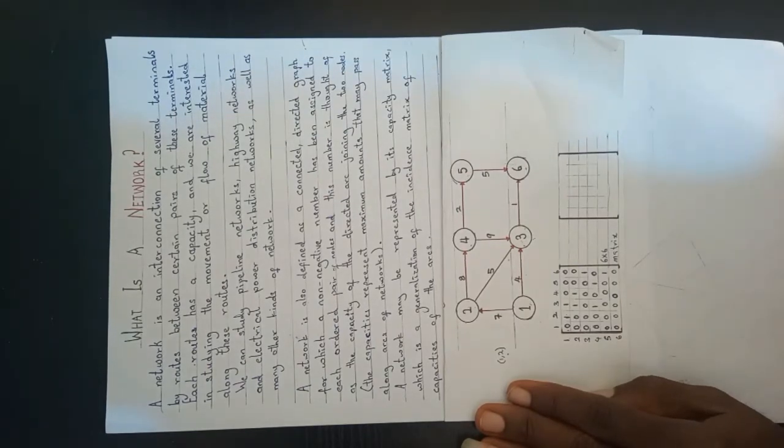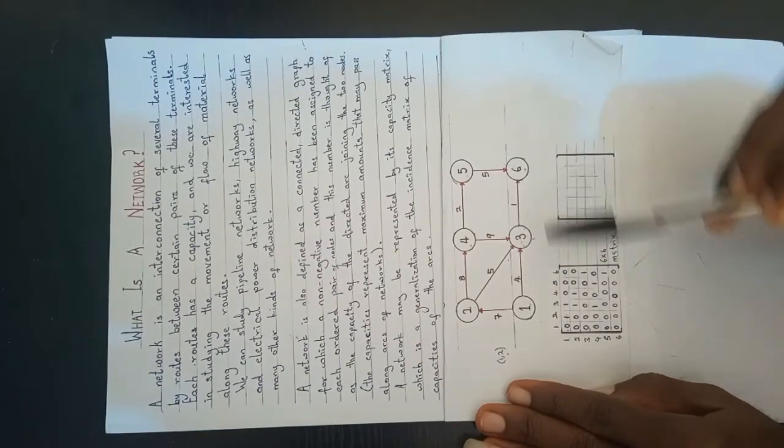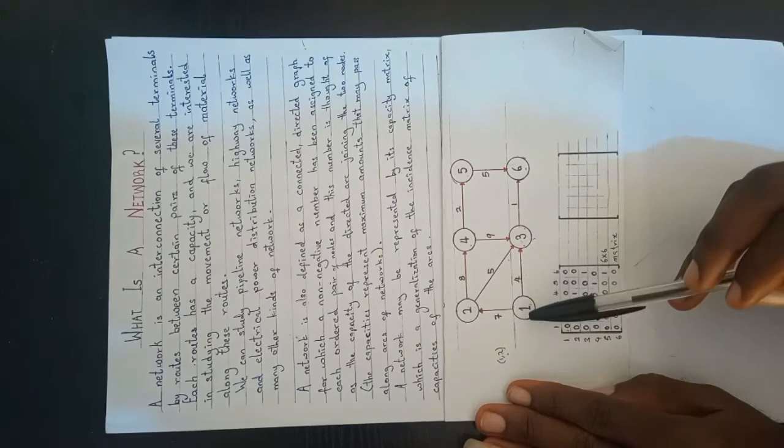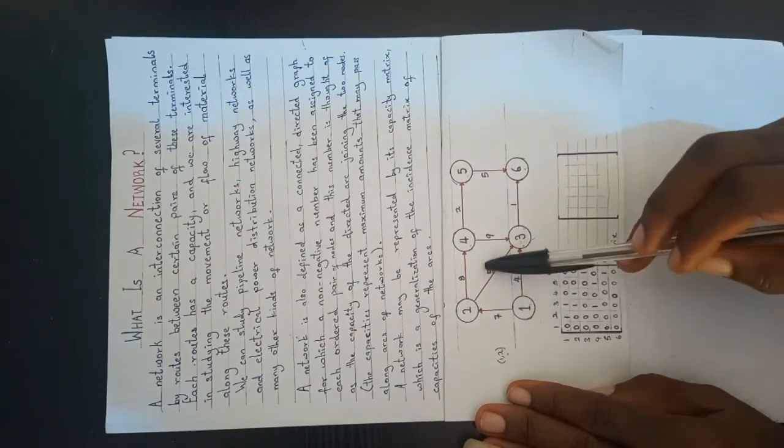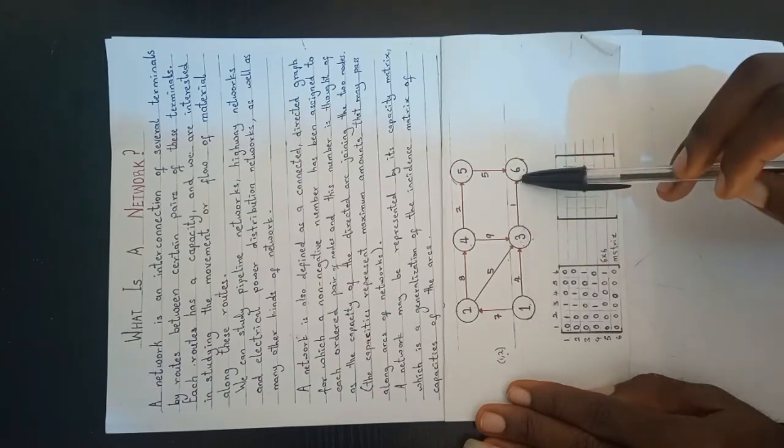A network may be represented by its capacity matrix, which is a generalization of the incidence matrix, of the capacities of the arcs. And from the graph that we discussed the last time, I just put in some numbers right here. Before we had a connected graph and a directed graph right here.